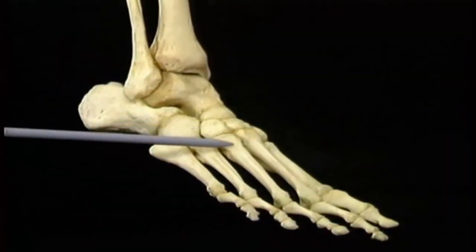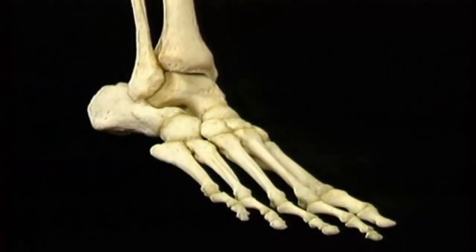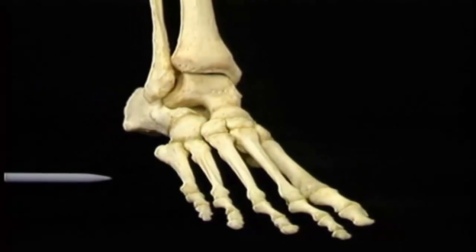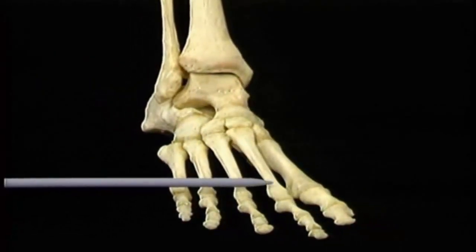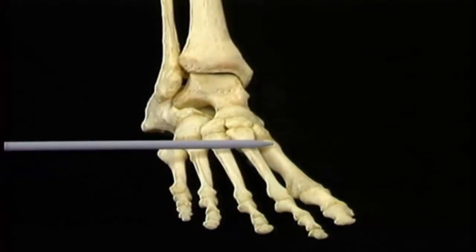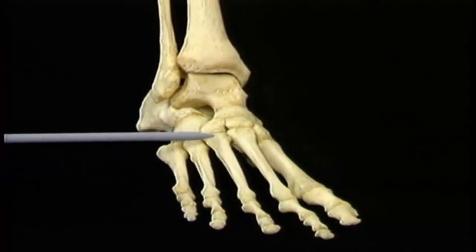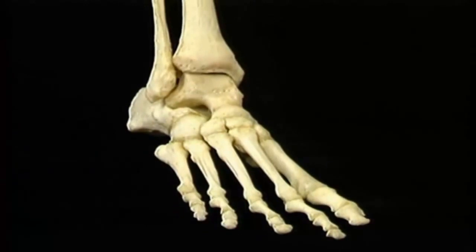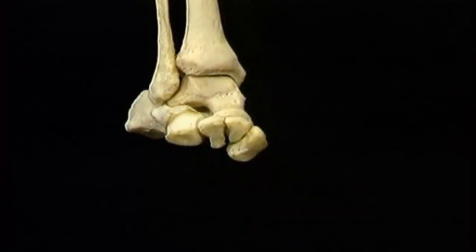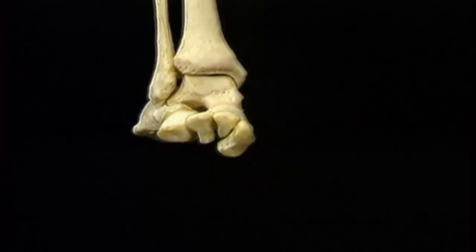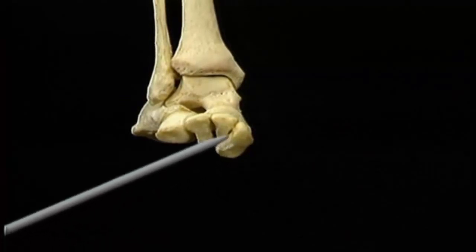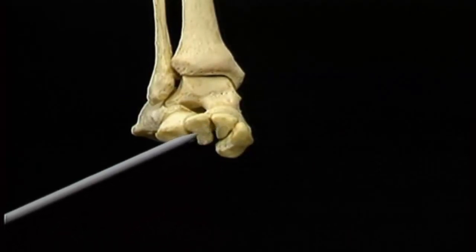The metatarsals are slightly curved from end to end. The heads of the metatarsals lie in one flat plane, but their bases form an arch from side to side, as do the tarsal bones that they articulate with. These are the 3 cuneiform bones and the cuboid.